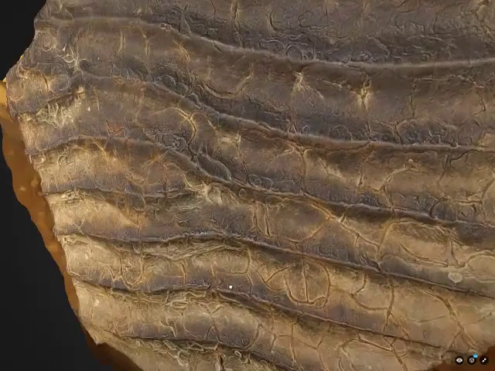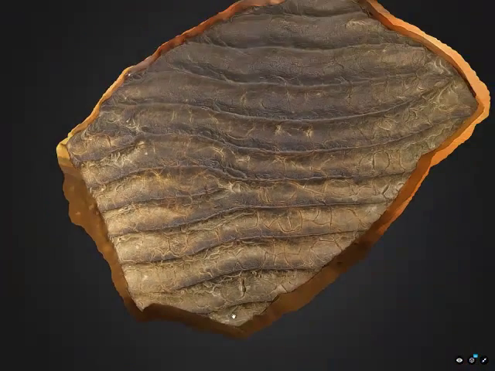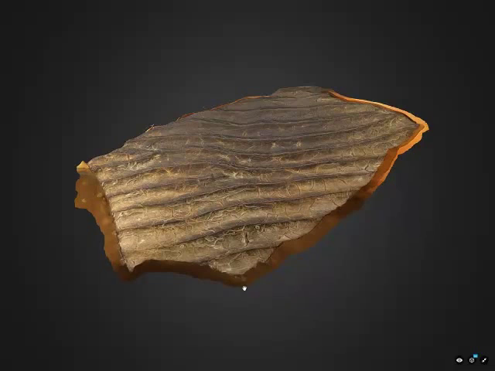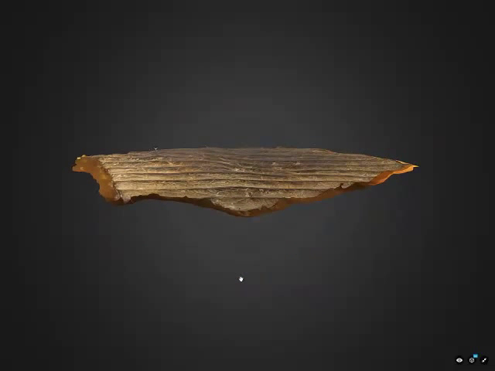So this is not the sort of ripple mark you would expect to form in a directional current, which was moving from point A to point B. This is oscillation ripples.